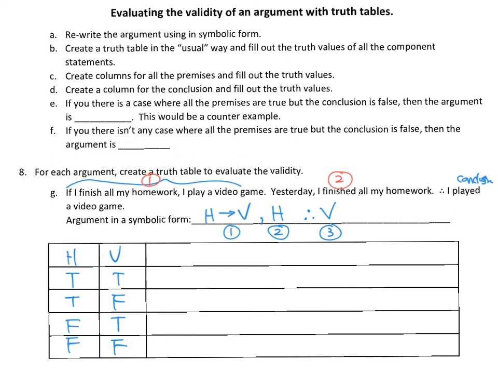So the first premise is H implies V, so I'm going to do that. Again, when is the only time H implies V is false? When your antecedent is true and your consequent is false. This part, right? That's when we have false. Everything else is true. This is from last section. So that's the first statement. How about the second premise?